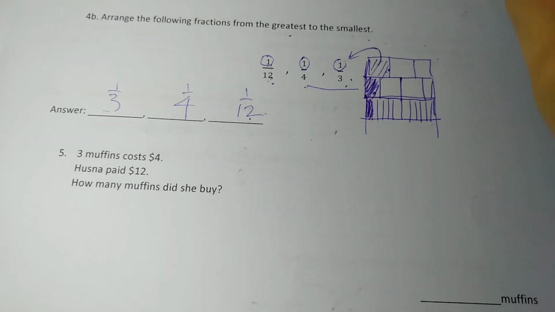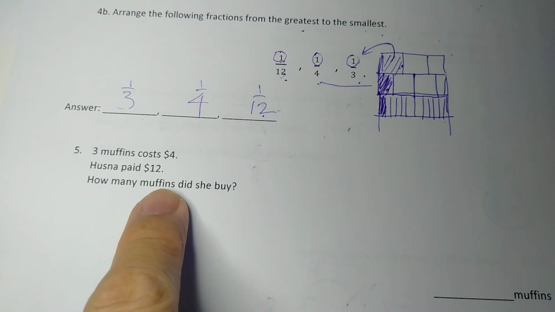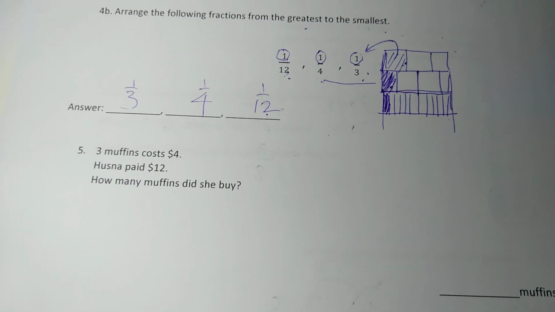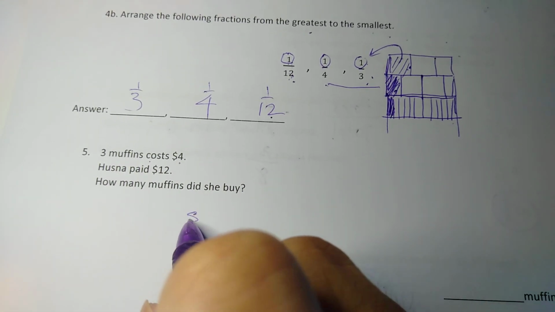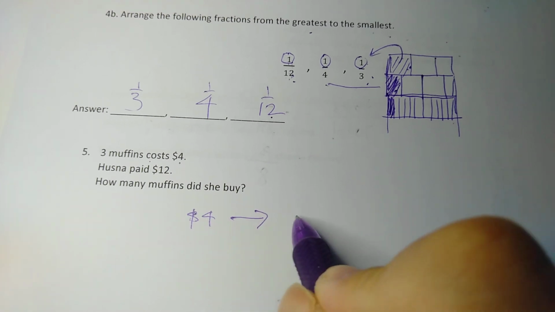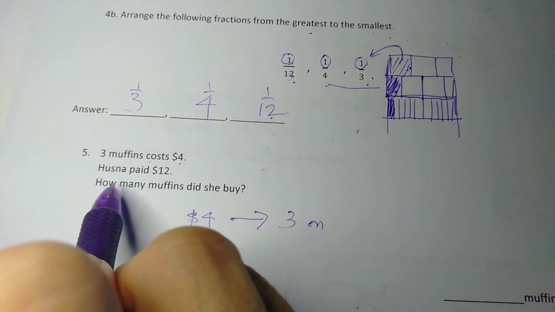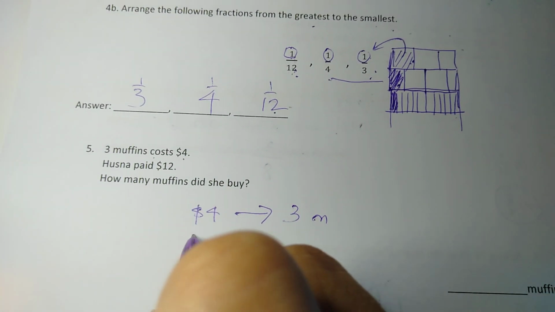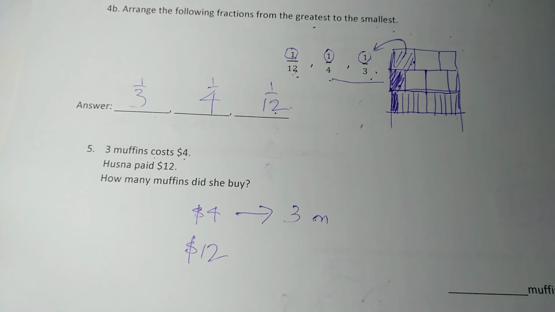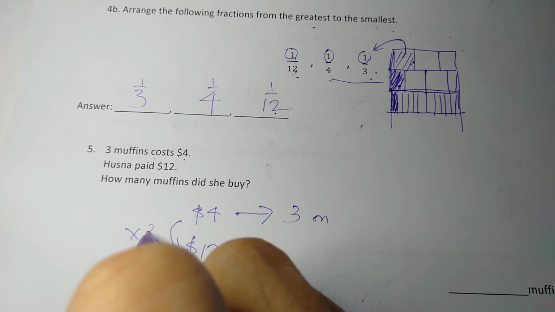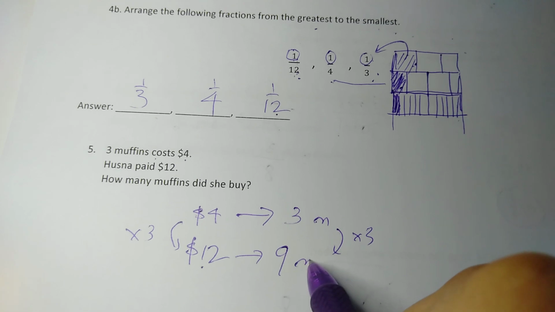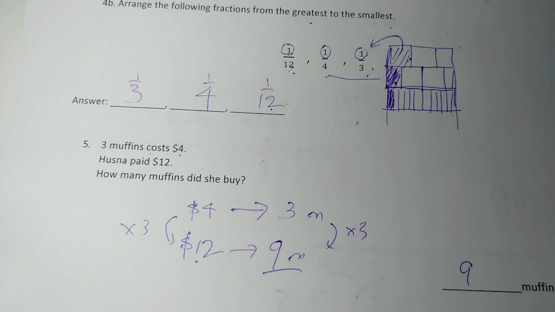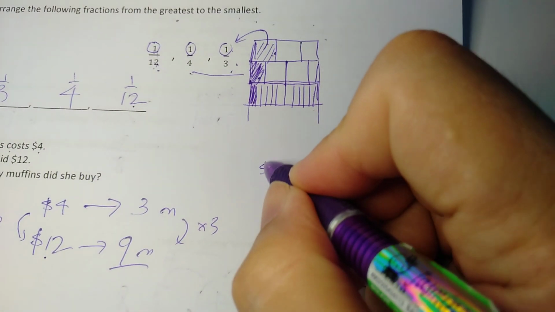Next one. This question appeared in our Monday's lesson for those who are with me in 2023. 3 muffins cost $4. Alright, so I know that for the $4 that she paid, she got 3 muffins. Husna paid $12. So how many muffins can she get? Well, 4 times 3 is 12. So 3 times 3 is 9. Answer is 9 muffins.